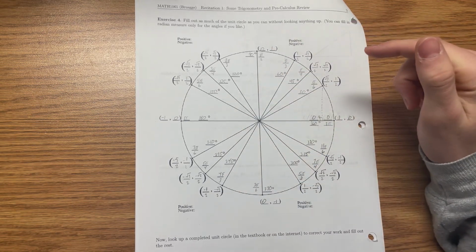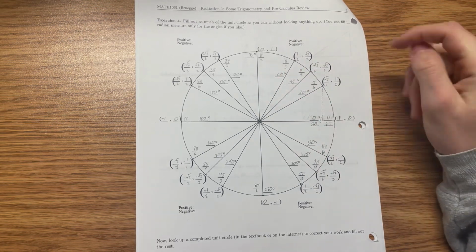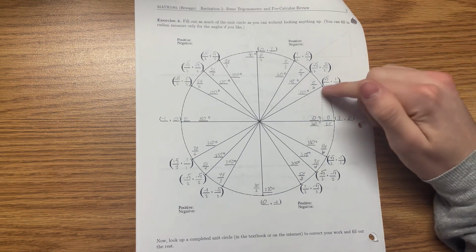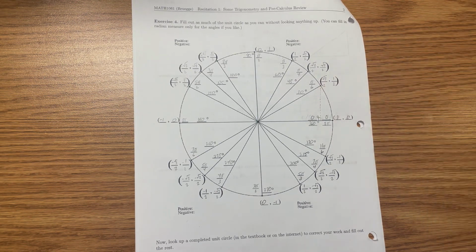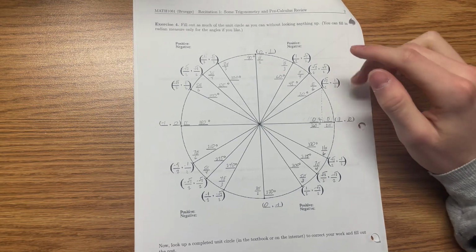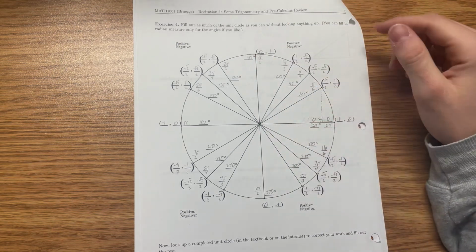Now, if you're in algebra, you might end up using these degrees, but since calculus only works in radians, if you're in a calc class, or really, I would assume any higher level math, you'll mostly stick to the radians. So like I said, the easiest way for me to memorize the unit circle is to just know this first quadrant by heart, and then if necessary, you can kind of build around it.